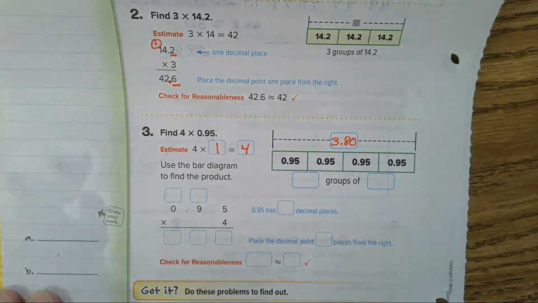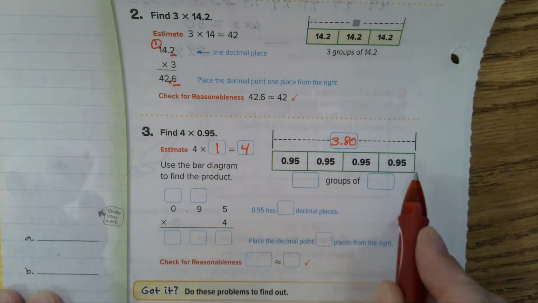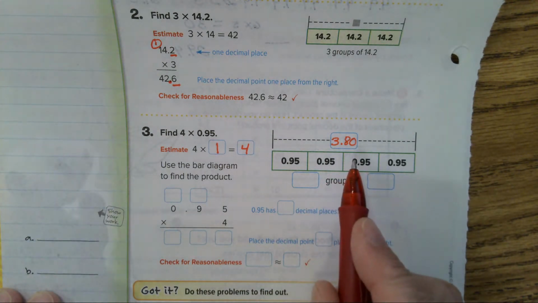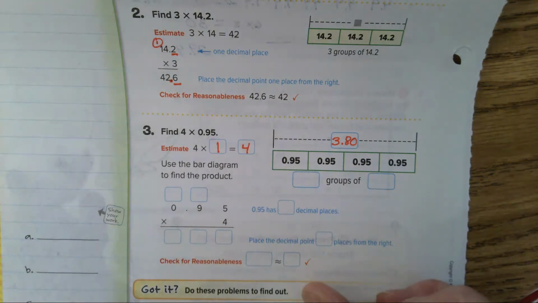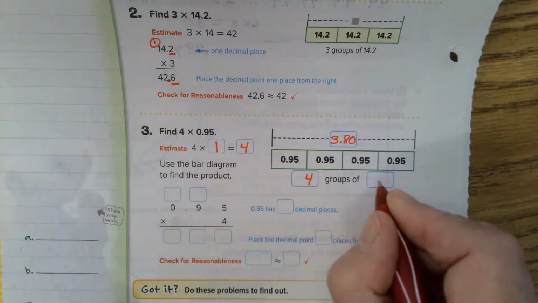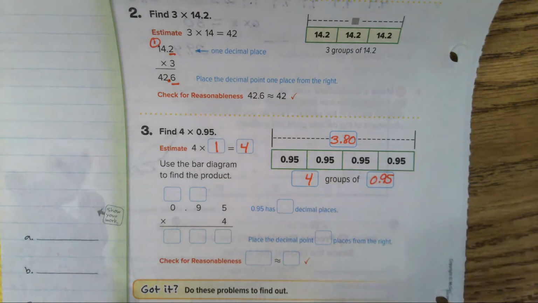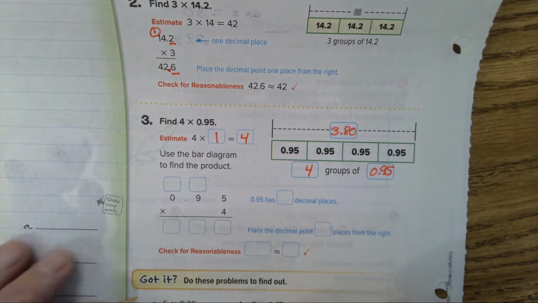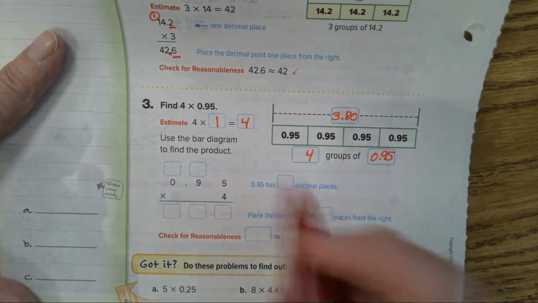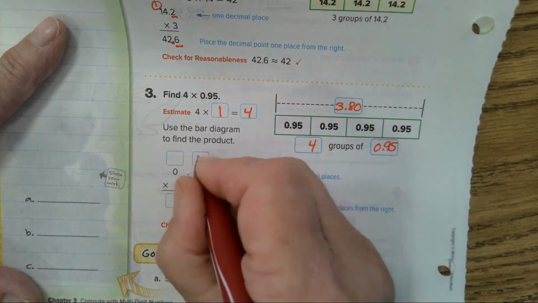So put that in the box. 95 hundredths plus 95 hundredths plus 95 hundredths plus 95 hundredths will give you 3 and 80 hundredths. So we have 4 groups of 95 hundredths. Okay, so now let's multiply. 4 times 5 is 20. Put down a 0 and you carry a 2.